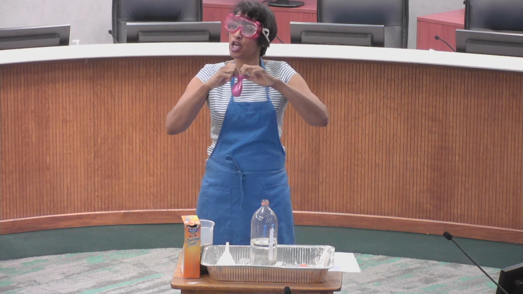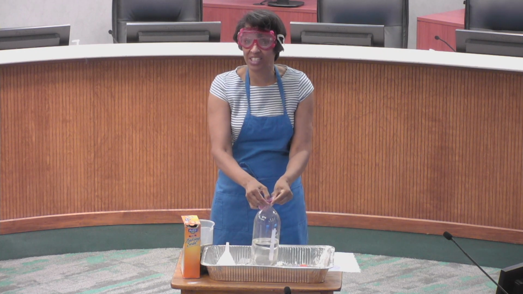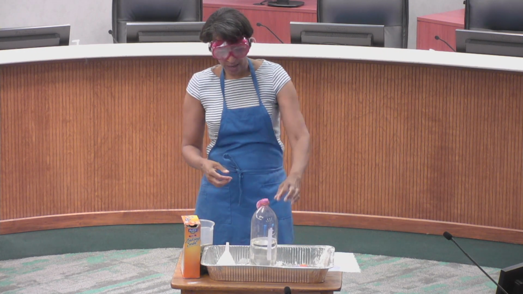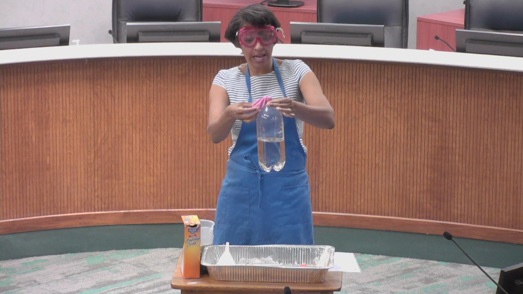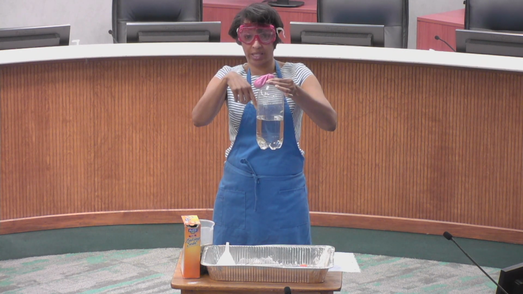I'm going to now place the balloon over the mouth of the liter of what? Vinegar. See how it's kind of clumped to the side? I have to turn it upside down and release the baking soda, the solid, into the liquid.